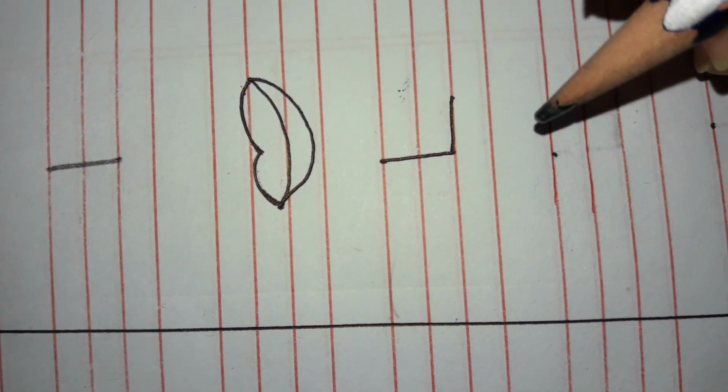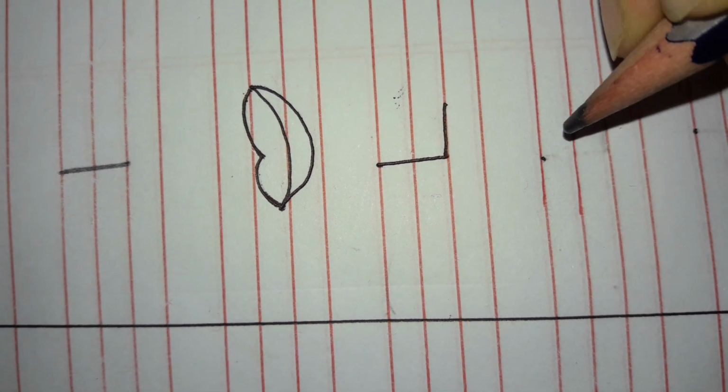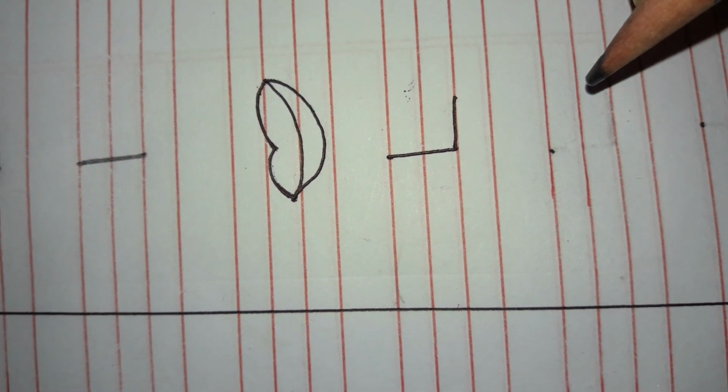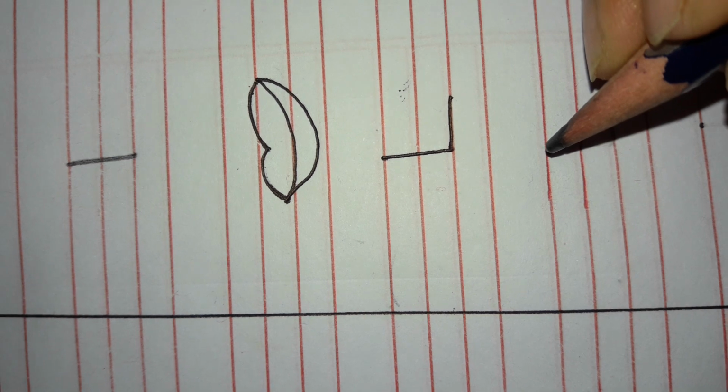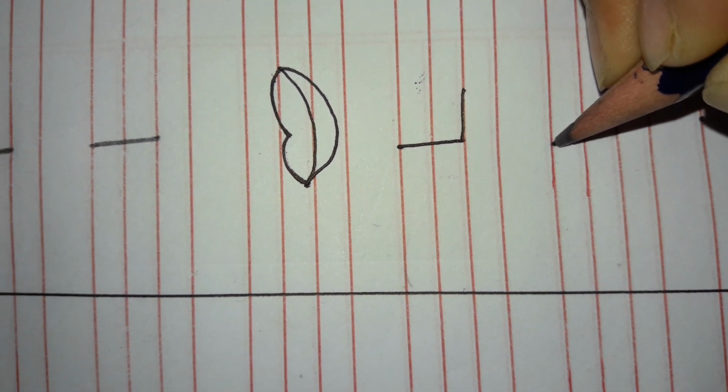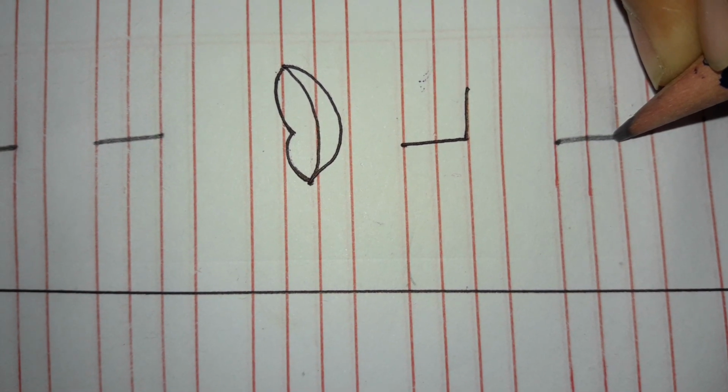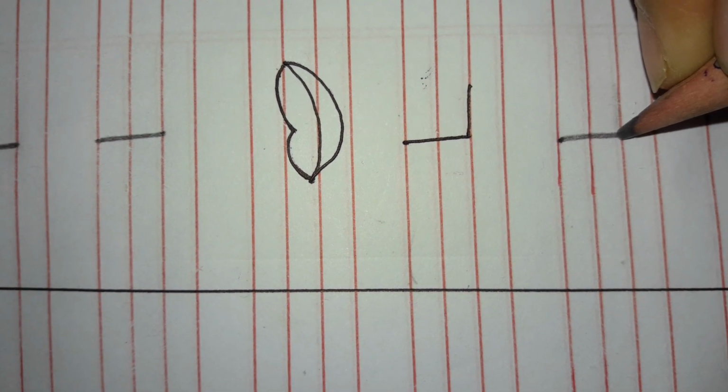Now I write L. What will be capital letter L? Capital letter L will be in first room to second room. We draw a straight line in first room to second room. Then we draw a sleeping line in third line on the right side.